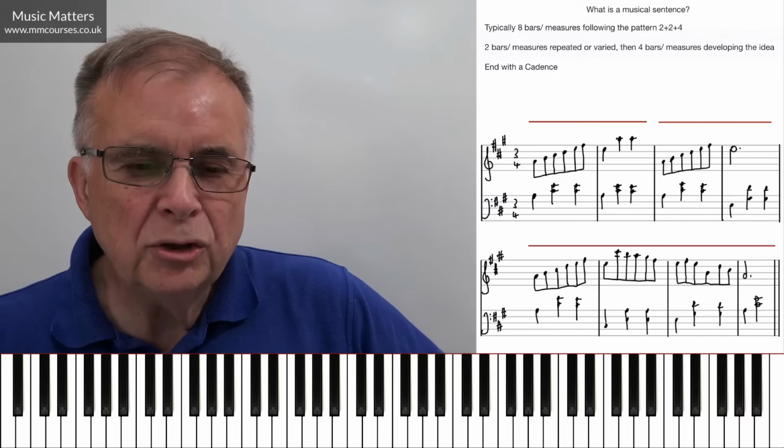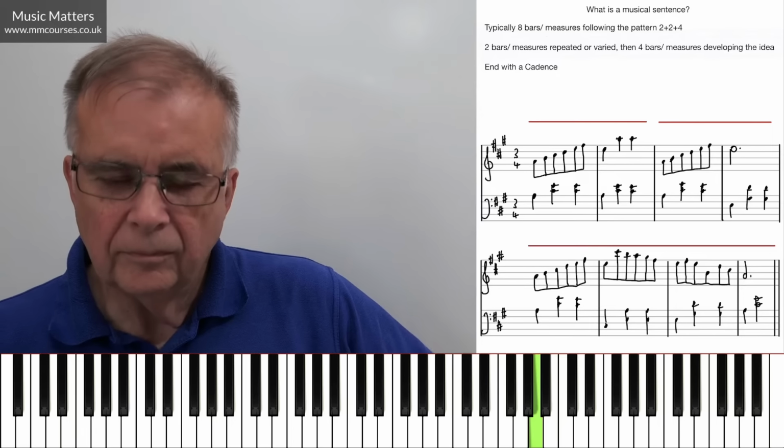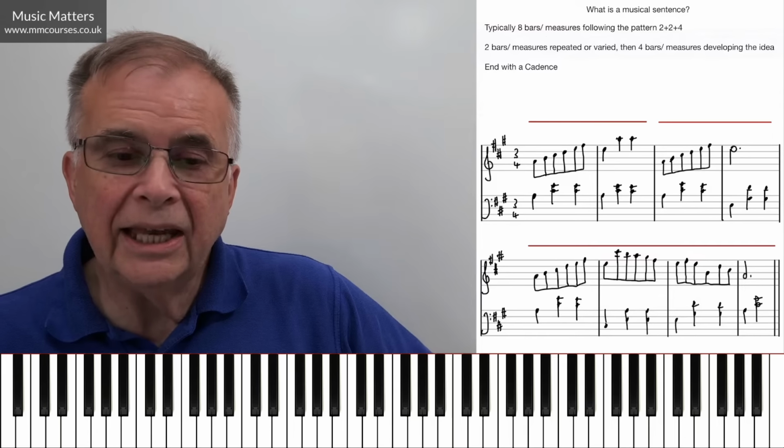So my first 2 bars, my first 2 measures. Okay, what happens next in the next 2?